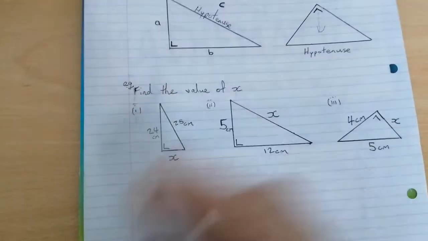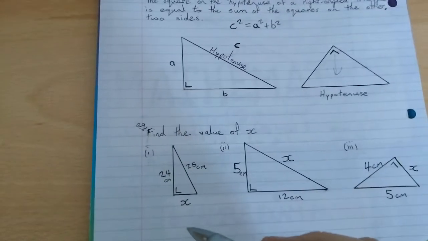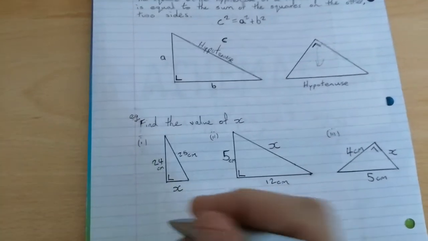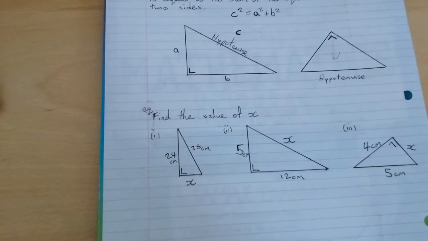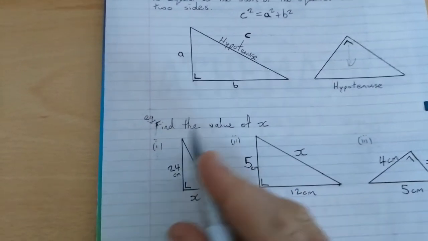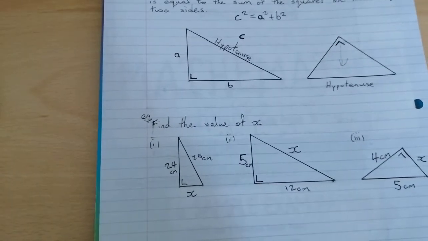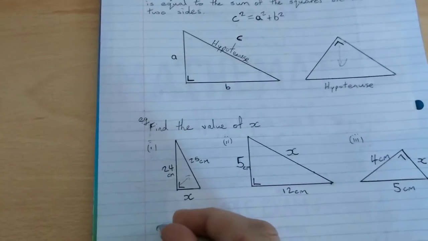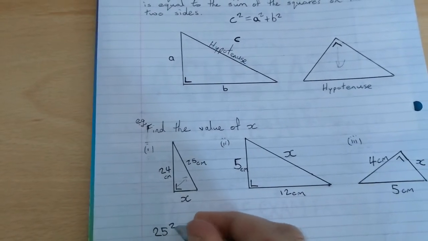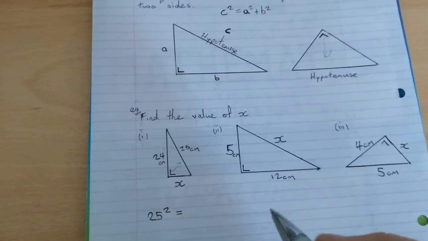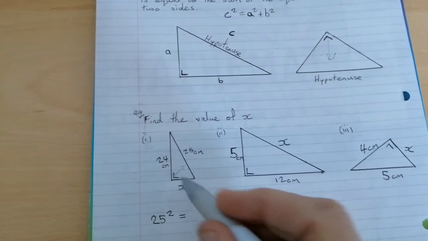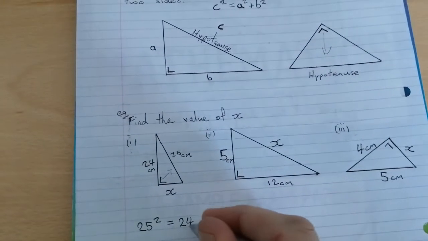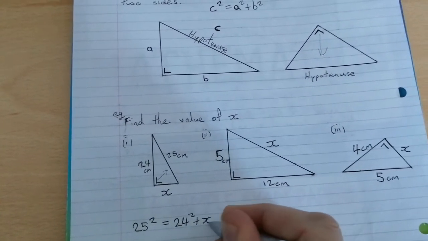So what we do is we can use our formula. We can look at it up there and write it down first, or we can just launch straight into it, as long as we know that the first thing we put on its own on one side is the hypotenuse. So firstly, which is the hypotenuse here? I hope you've said it's across from the right angle. It must be this 25. So the square on the hypotenuse, 25 squared, is equal to the sum of the squares on the other two sides. Order doesn't matter. I could pick this first or that first. So if I go for this, 24 squared plus x squared.